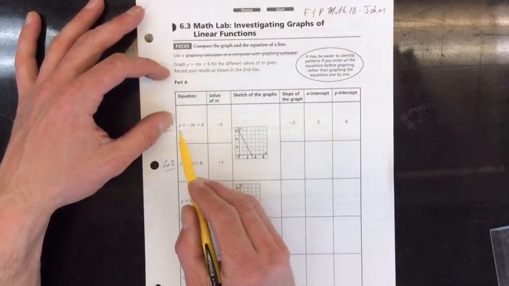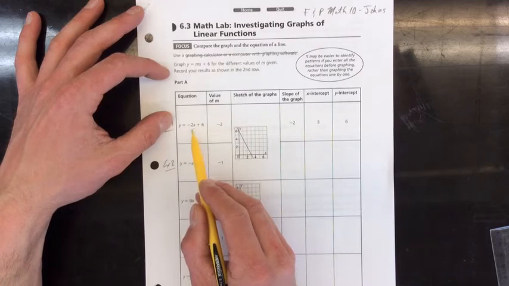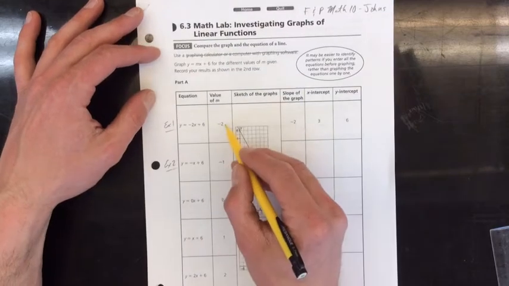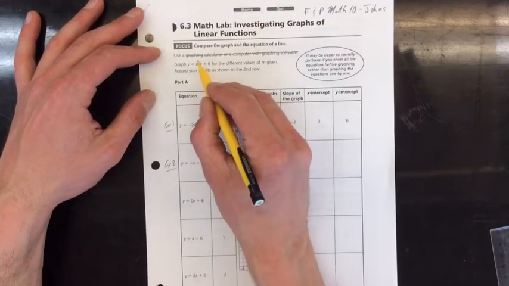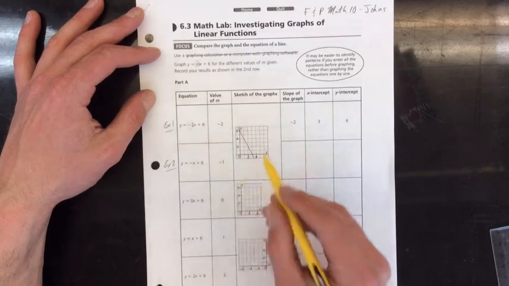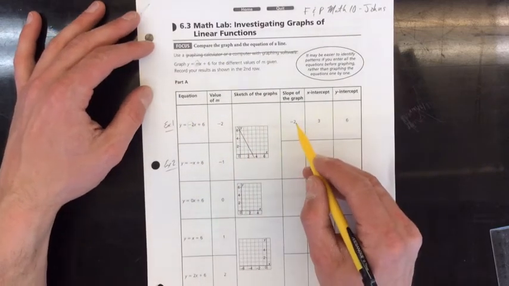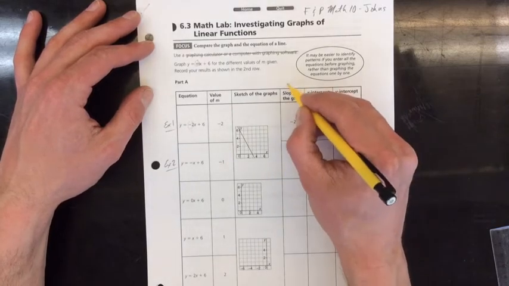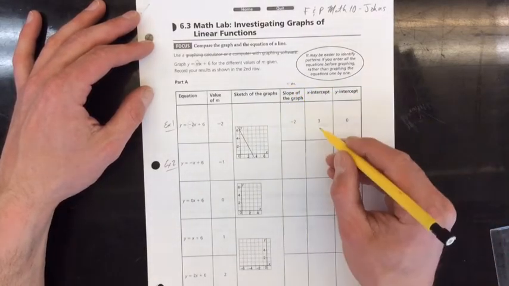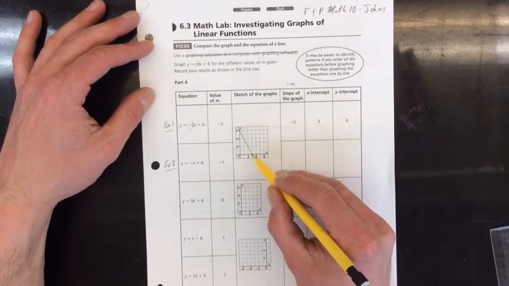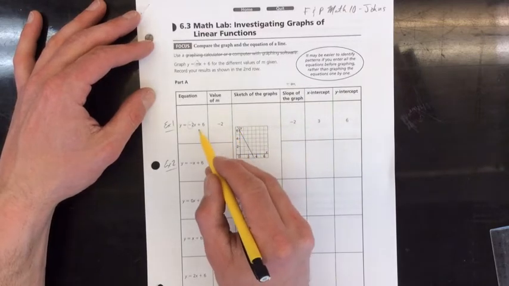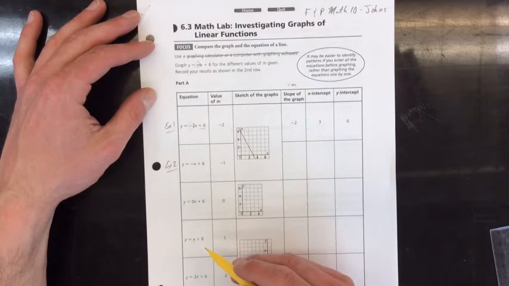So in this case, we had the linear equation y equals negative 2x plus 6. The value of m is negative 2. So this is the value just in front of the x. It's negative 2. And here the slope of the graph is negative 2. So the slope of the graph is always equal to m. The x-intercept, as you can see, is 3. And the y-intercept is 6. And what you're going to start to find out is that this b value comes into play.